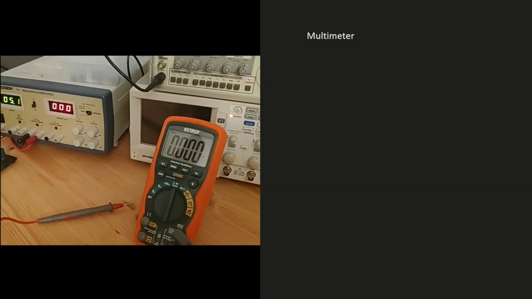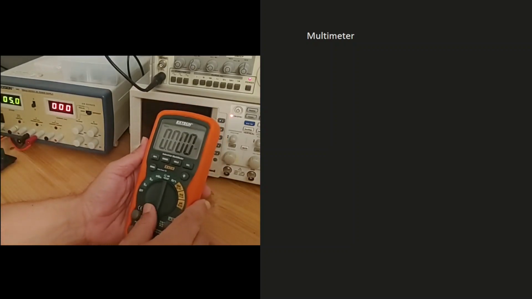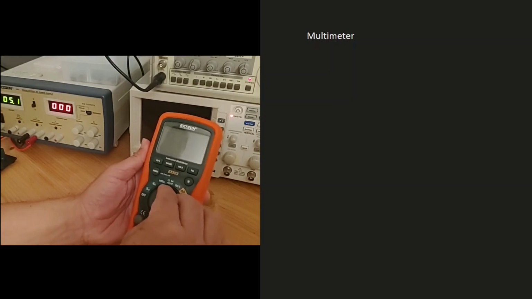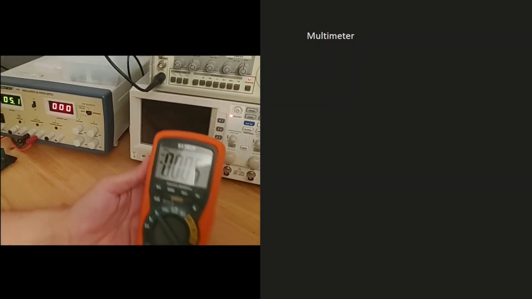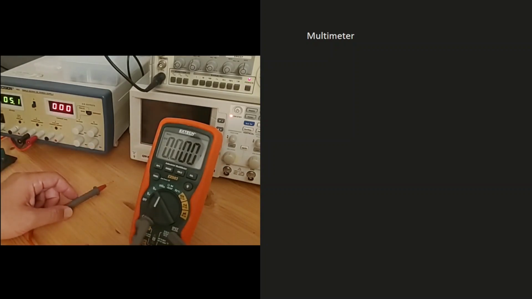All right, so we have seen resistor and capacitor. Those are the two very simple functions that we can measure. The next thing I want to measure is DC voltage. So if we want to see the DC voltage, I will put the switch at this location, which is DC voltage. And let's see how correctly we can measure our voltage.